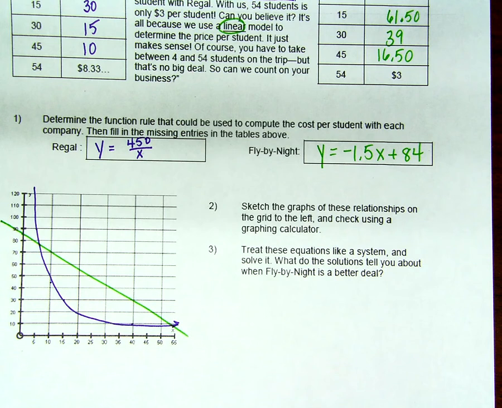Treat these equations like a system and solve it. How do you want to solve this system? That's one option, right? We can use the calculator and figure out where the points of intersection are. What's another option? Absolutely. That's the other way we could do it.